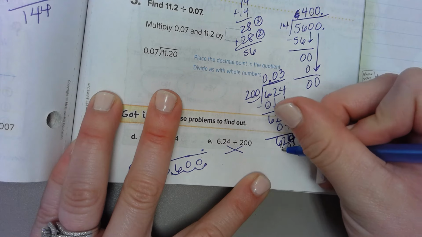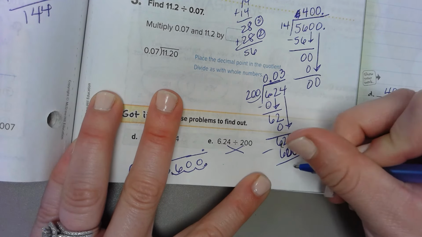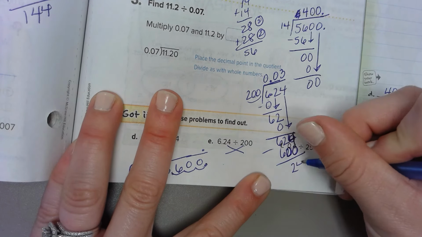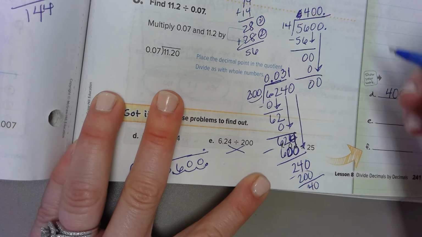3 times 200 is 600. I get 24 left over. But I'm out of digits up here. So that means I need to add another 0, continue down, and add it down here. 200 can go into 240 1 time. We subtract, we get 200. Ooh, we're left with 40. I have a good feeling about this.